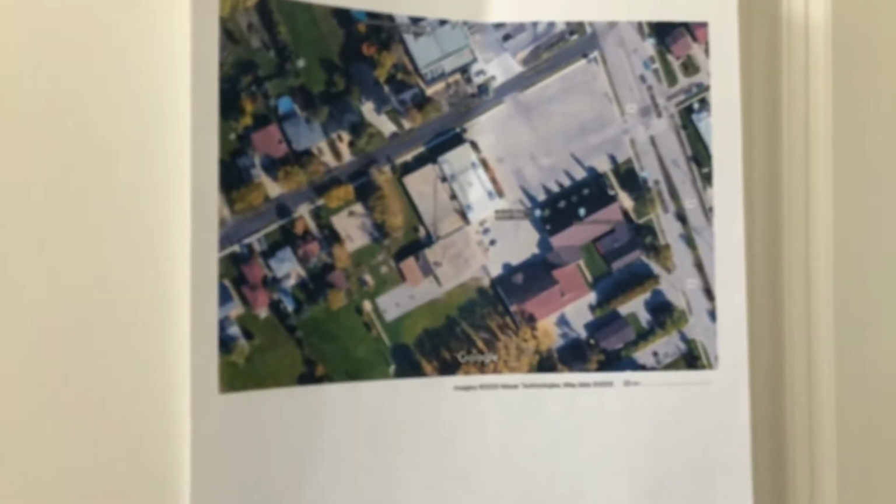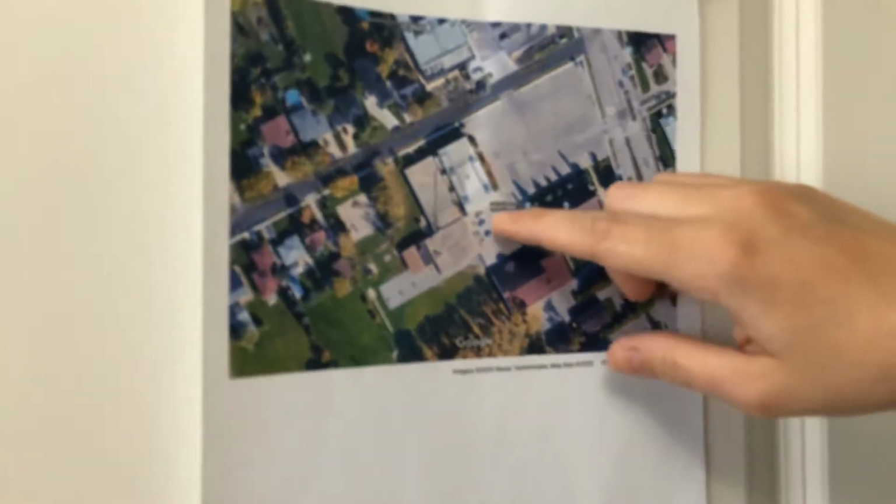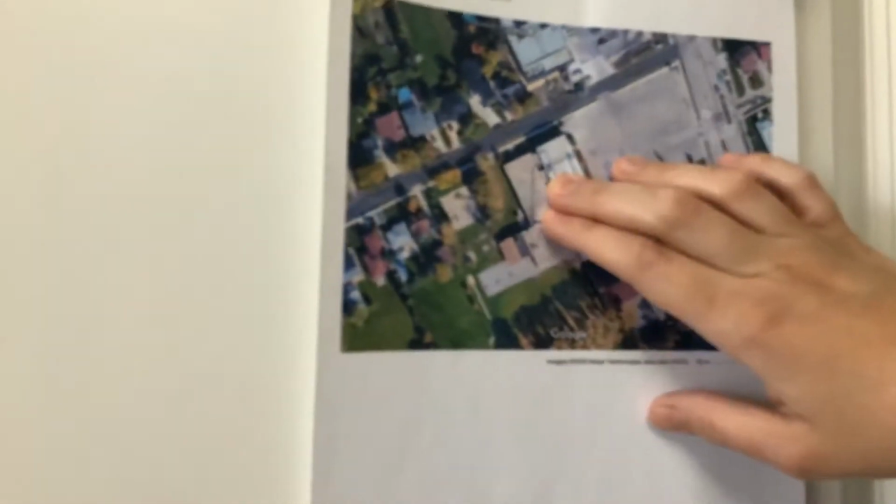Oh, you're a little bit fuzzy, Frankie, so you gotta make sure that you're not, there you go, okay? So there you have our school here. So that's how I would find St. Emile School.